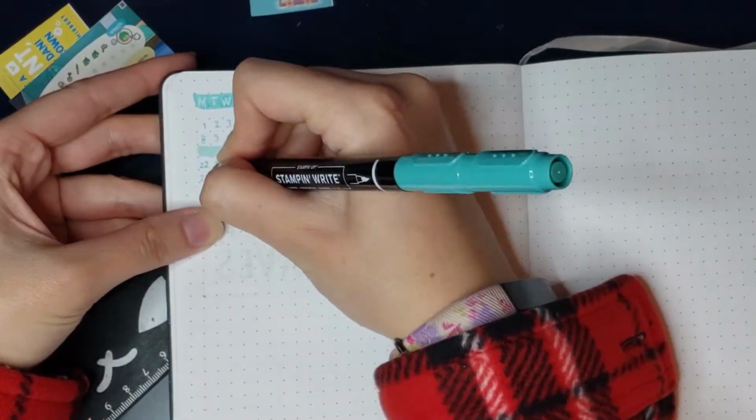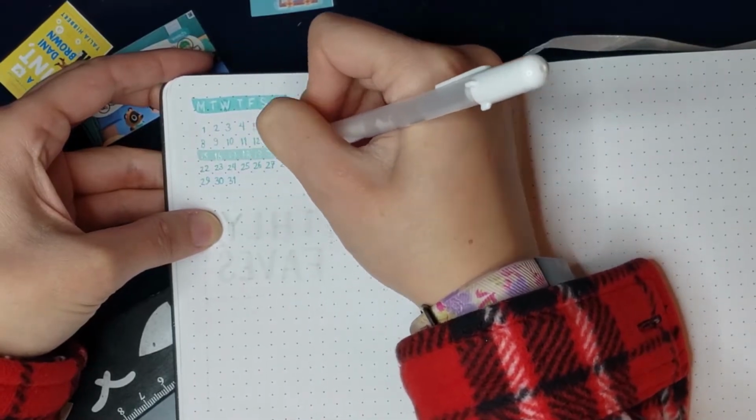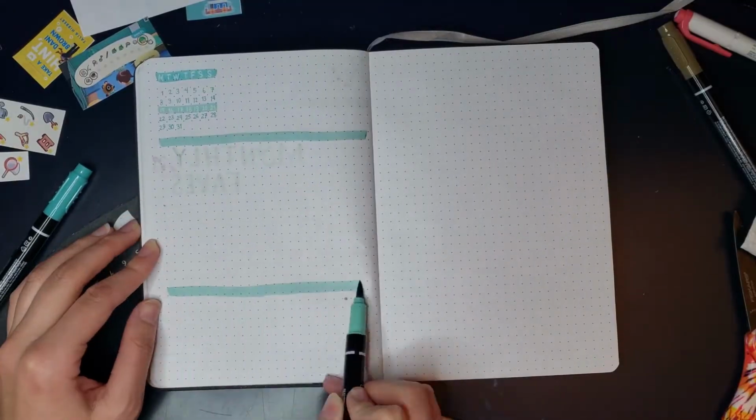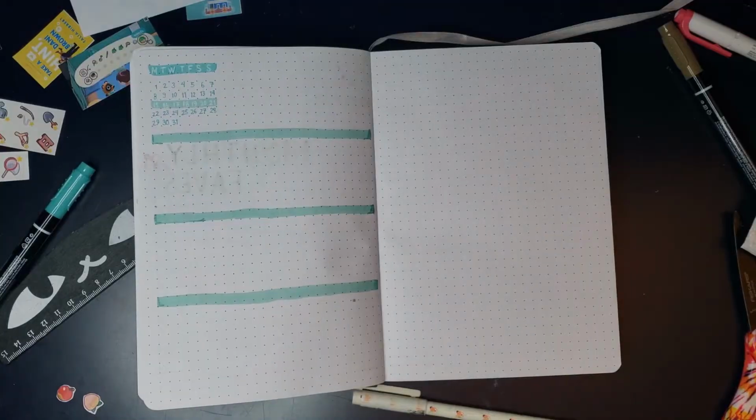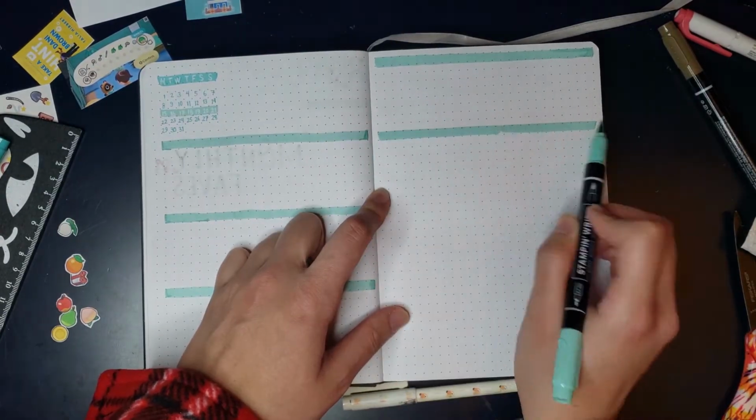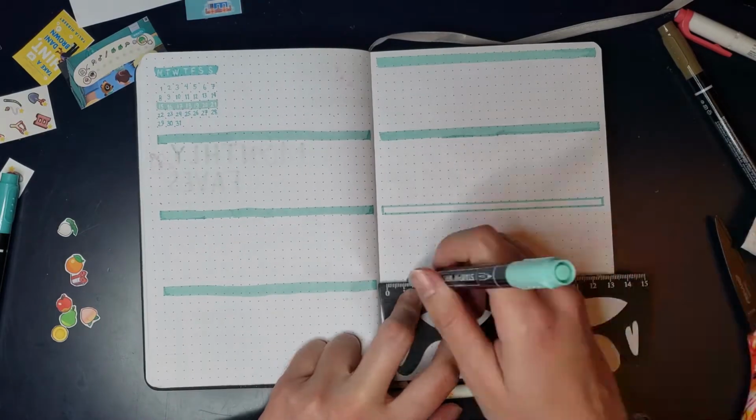Now I am building a weekly setup, so yes, this is not coming to you at the beginning of the month, and therefore I am not planning the beginning of the month. I am only planning the weeks that I actually think I'm going to use this bullet journal for.